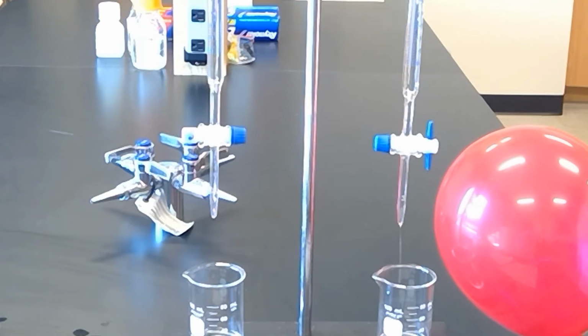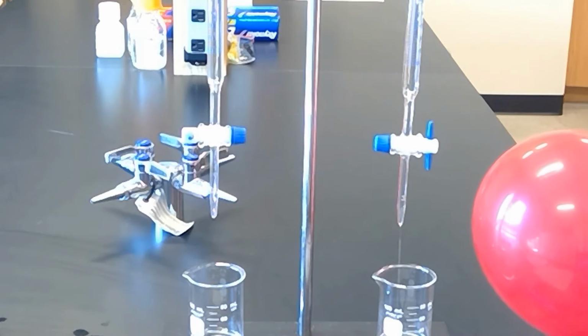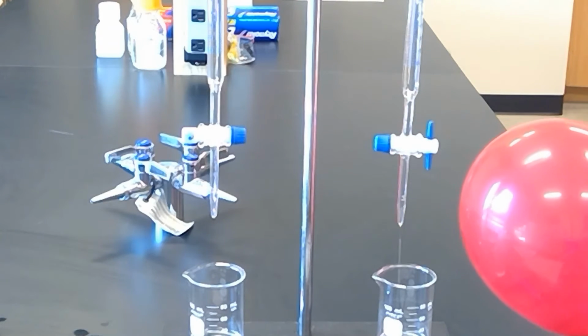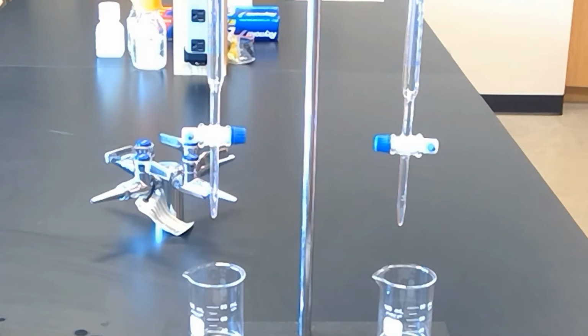And this really doesn't have any effect. My stream stays pretty normal for the most part. So no effect for the balloon. What you fill in your data table is for water, it attracts to the balloon, acetic acid attracts, isopropyl alcohol attracts, hexane has no reaction.